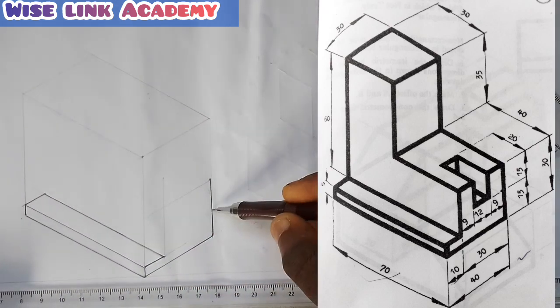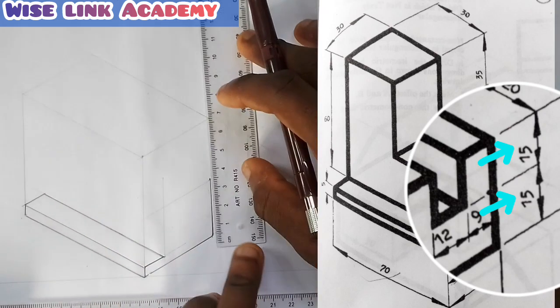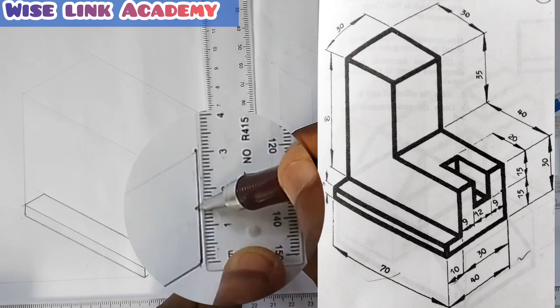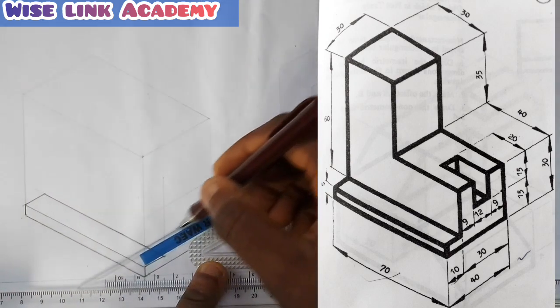Half of 30 is going to be what? 15. So I'll measure out 15 to demarcate the 30 into two equal parts. This 15 here. So at that point, at 15, I'll take this downward this way too, right?